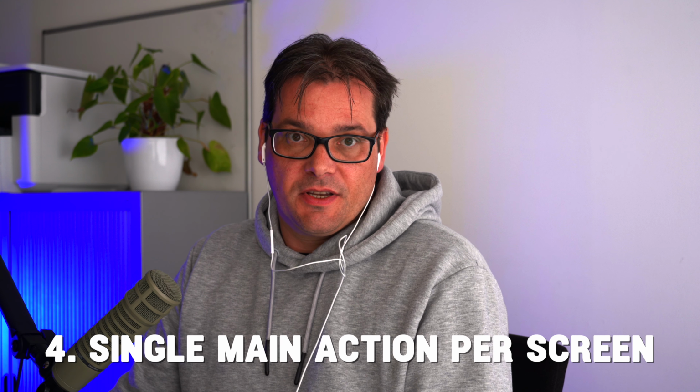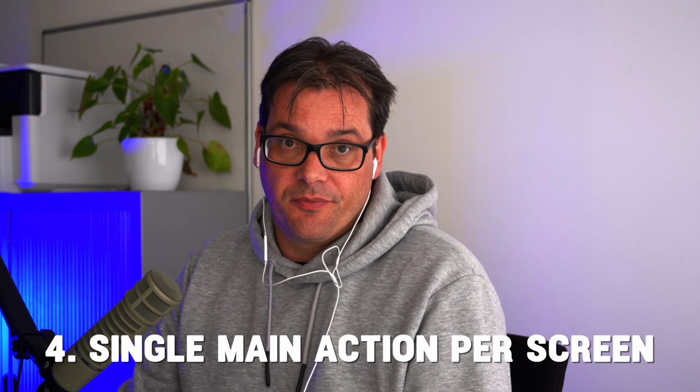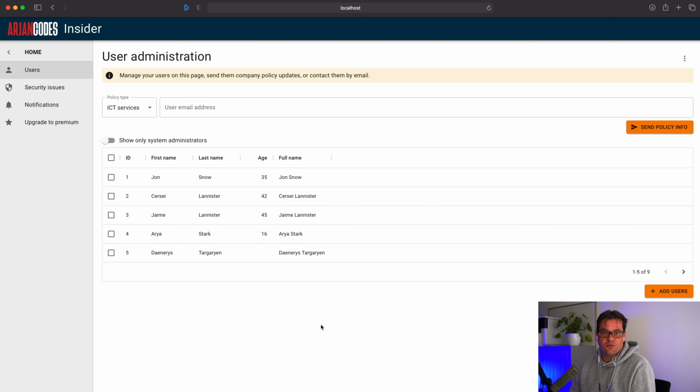The fourth tip is that you should always have a single main action per screen. On this screen, it's not completely clear what you want your users to do. Do you want to send policy info? Do you want to add new users? If I click on the table, I get another button that also looks very similar to the other two. So the first thing we need to do to fix this is to define what the main action is on the screen. So let's assume that the main action is adding users.